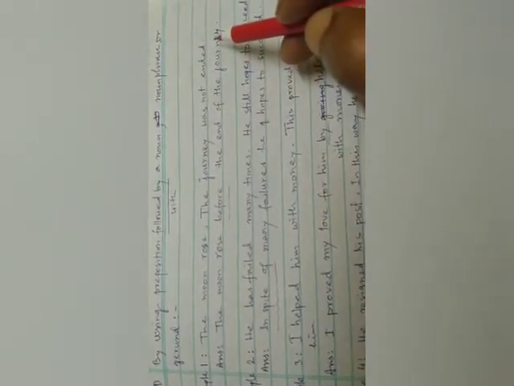The fourth process, by using a preposition followed by a noun or a noun phrase or gerund. Look at the first example. The moon rose, the journey was not ended.